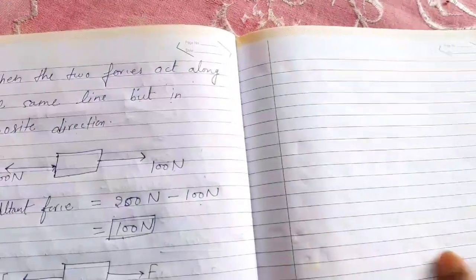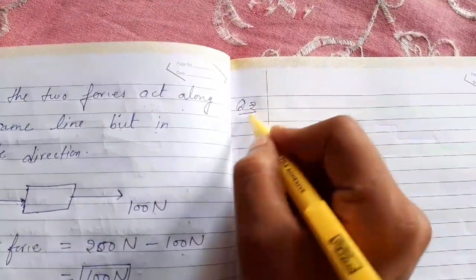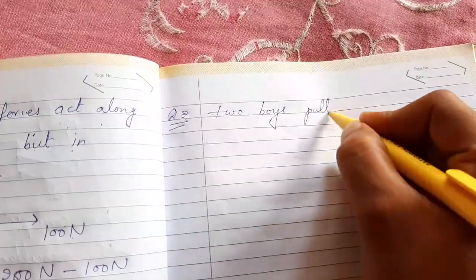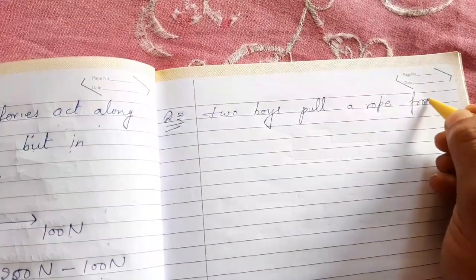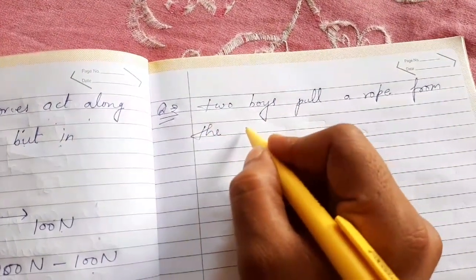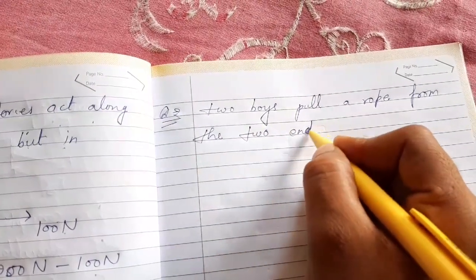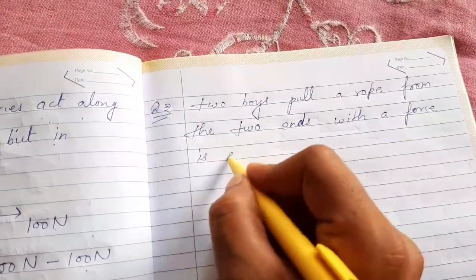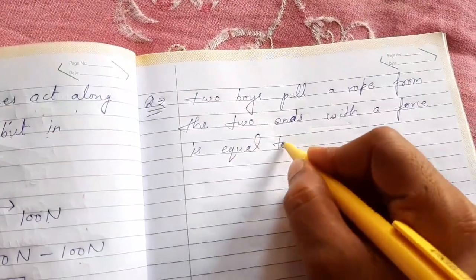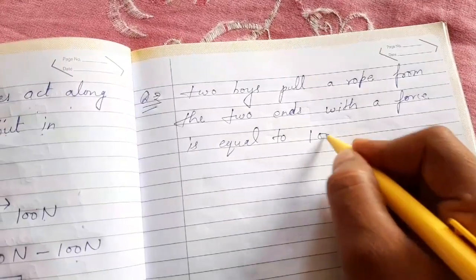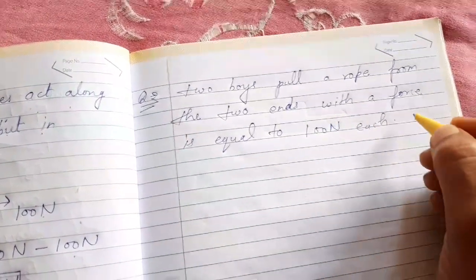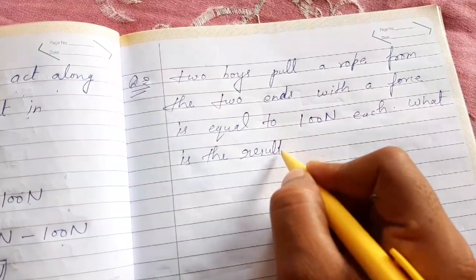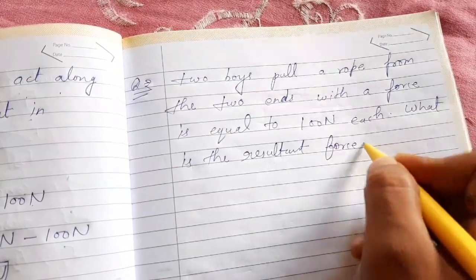And second question: two boys pull a rope from the two ends with a force equal to 100 Newton each. Again, what is the resultant force?